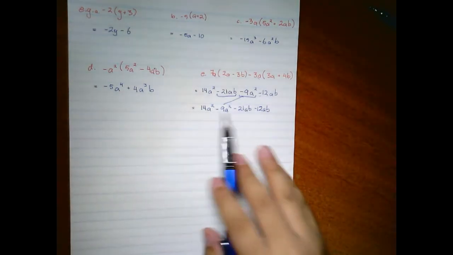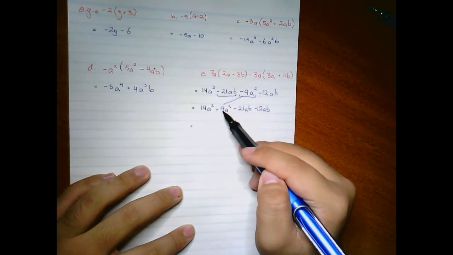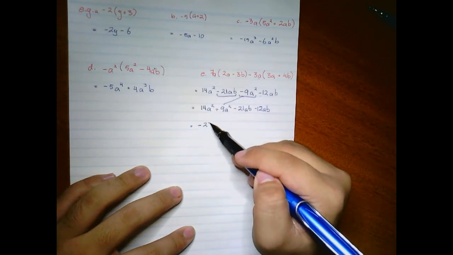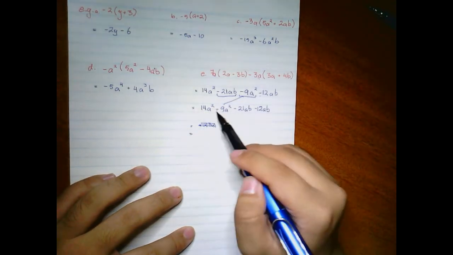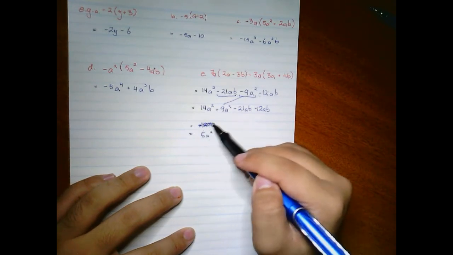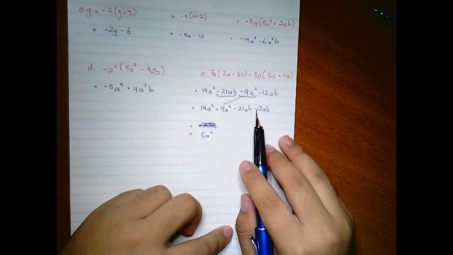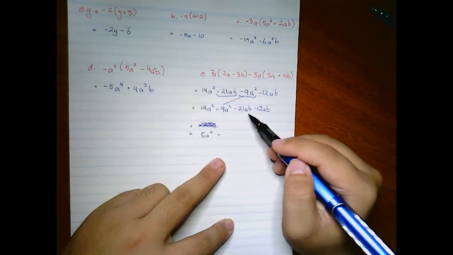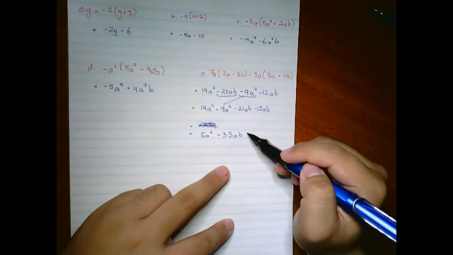I just did that so that they're right next to each other. 14 minus 9 is 5a squared. Minus 21ab minus 12ab. So minus 21 minus 12. That becomes negative 33ab. And that's the end of the expansion.